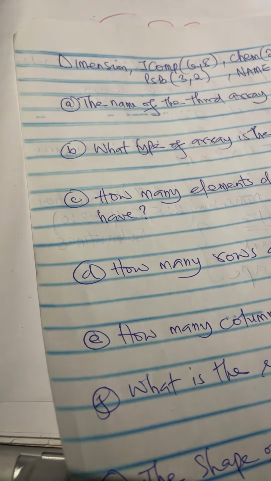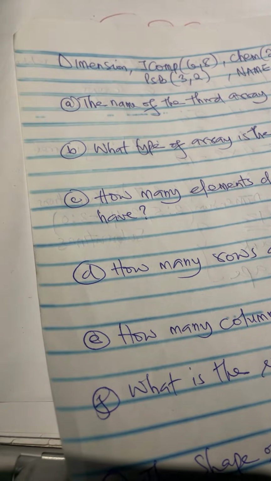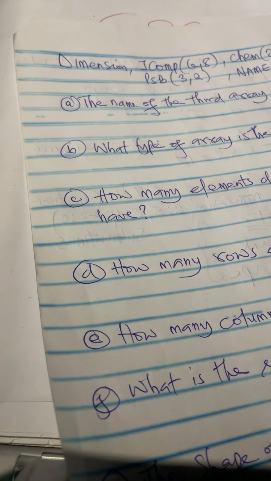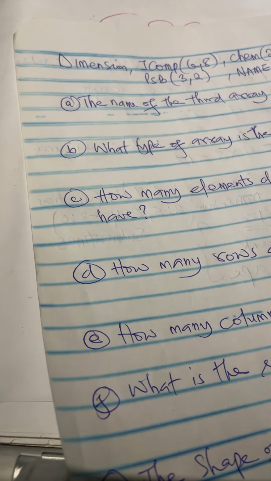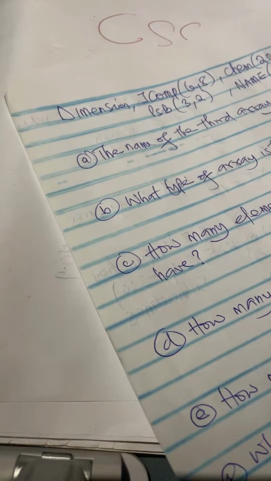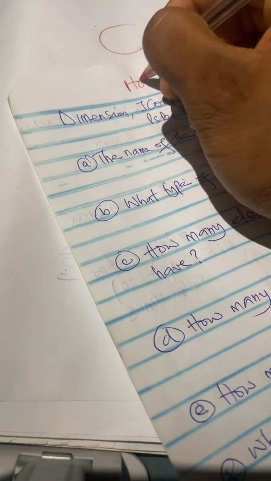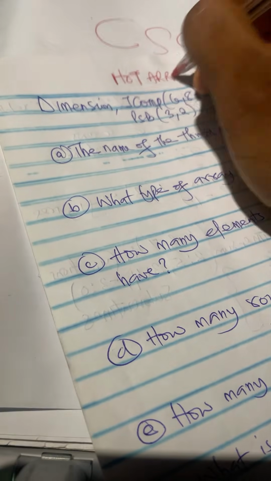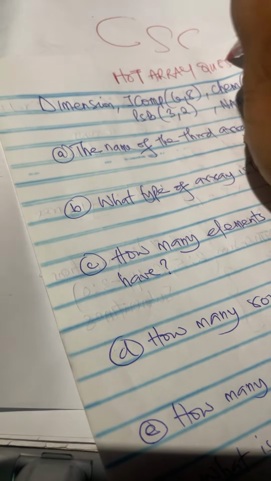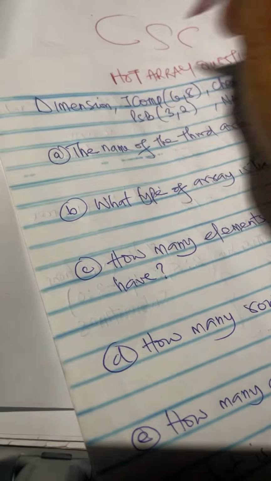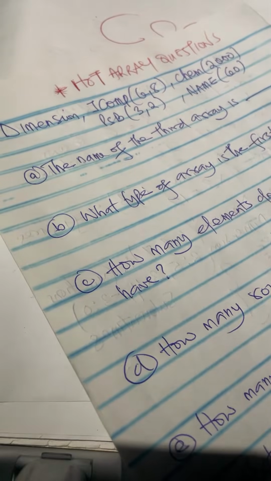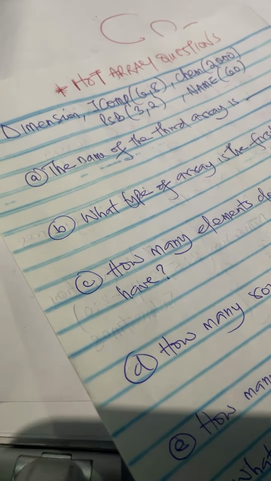Since the 280, we are going to be treating some common questions, some frequently asked questions. Some hot questions, I call them hot array questions. These questions tend to be repeated over the years when it comes to arrays.